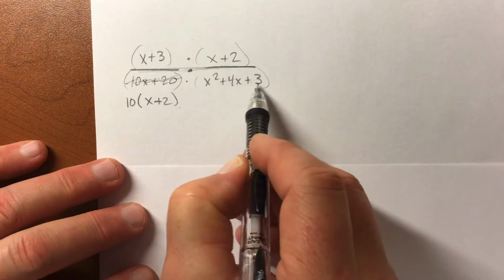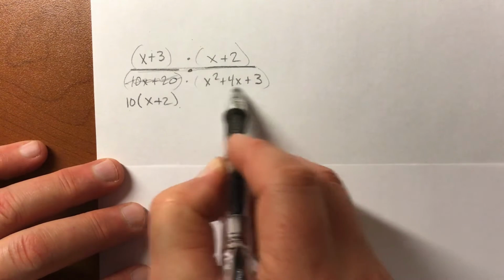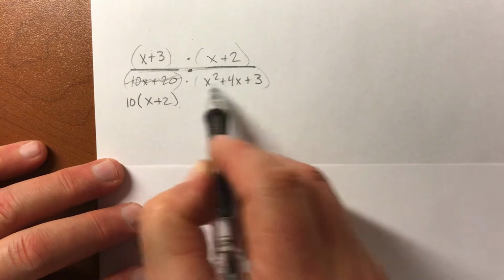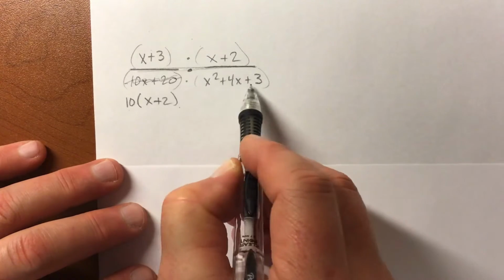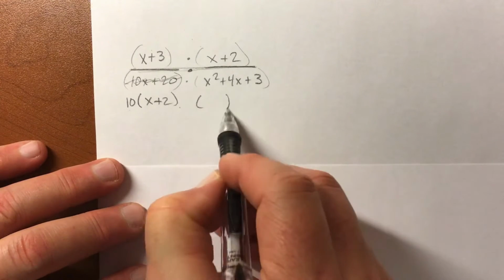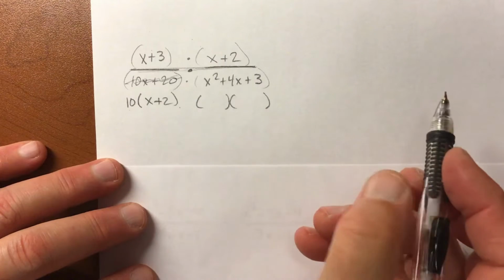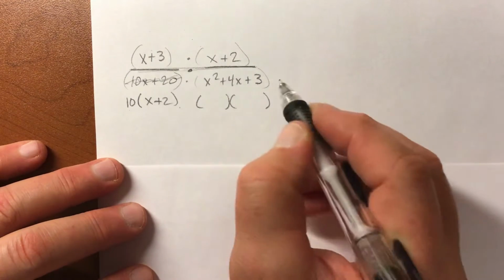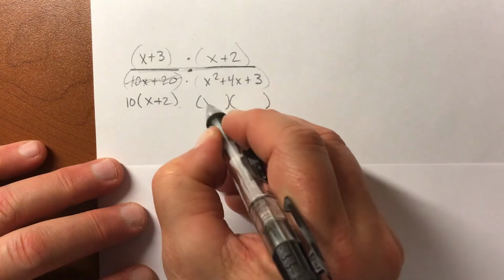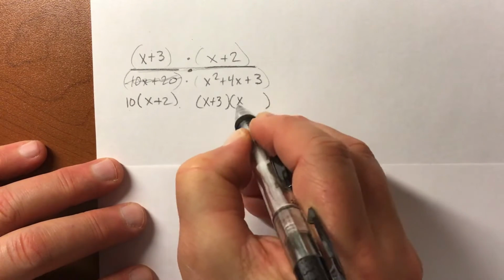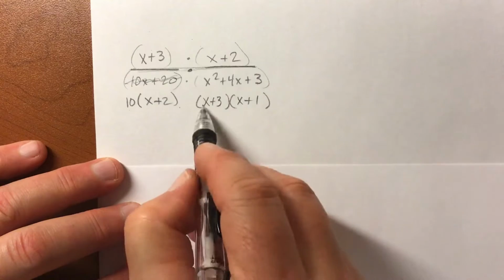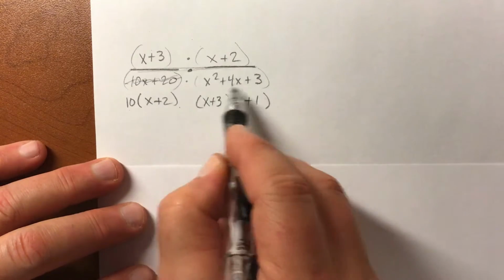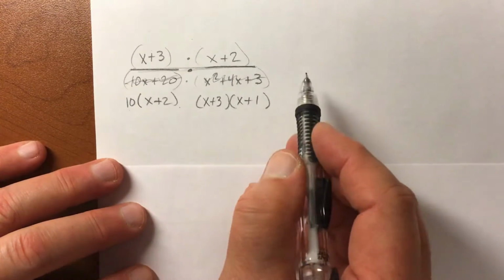X squared plus 4x plus 3, there's a trinomial here, 3 terms, one of them being x squared, one of them being x, one being constant. That's going to tell me that I want 2 sets of parentheses. What do you multiply to get 3 that adds up to 4? 3 and 1. So we said x plus 3, x plus 1, right? Because that's going to give us this, so we can sort of kind of cross this out.